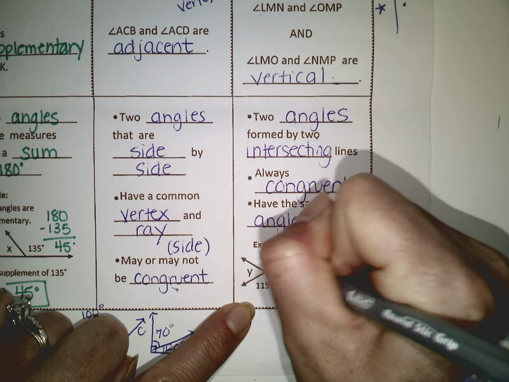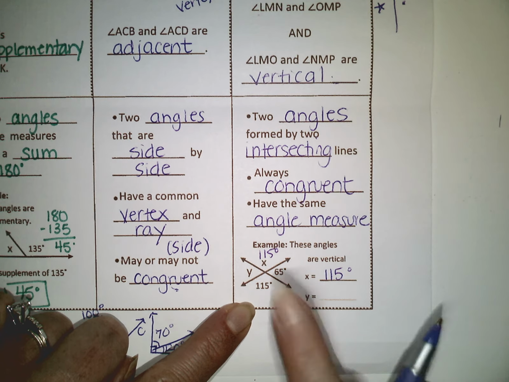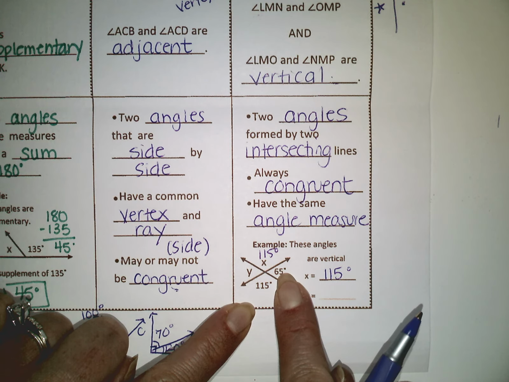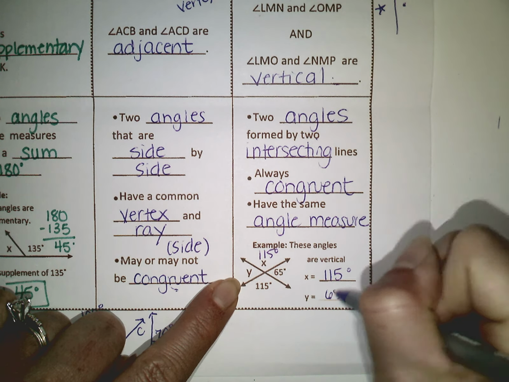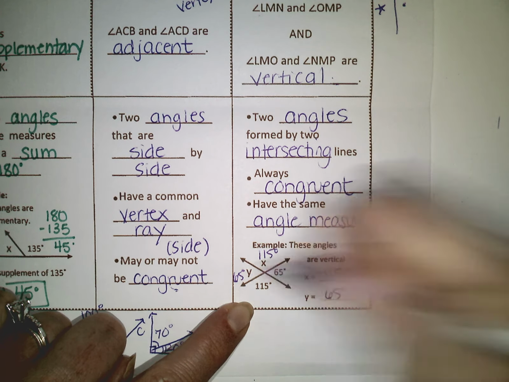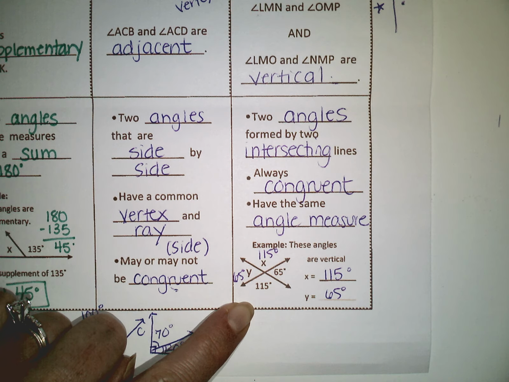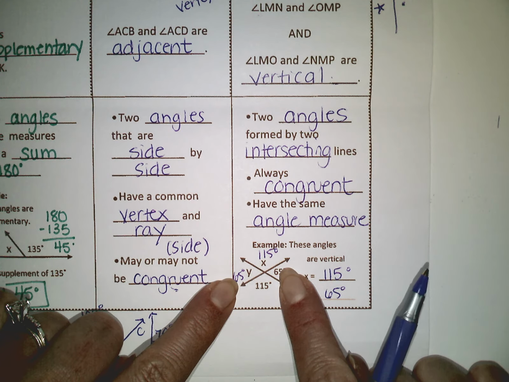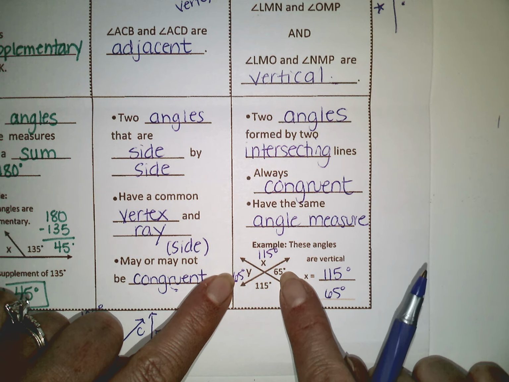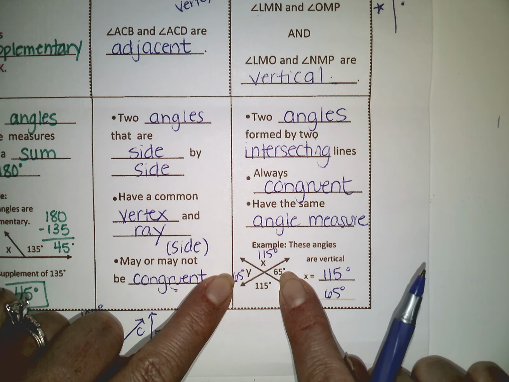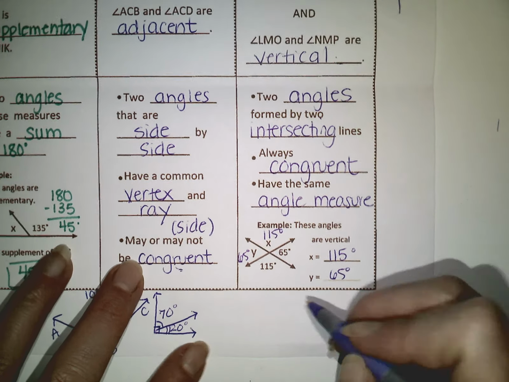Hopefully you said angle X is also 115 degrees. If this angle is 65, angle Y is also 65 degrees because they are vertical to one another. They're across from each other on intersecting lines, and their angle measures are congruent.